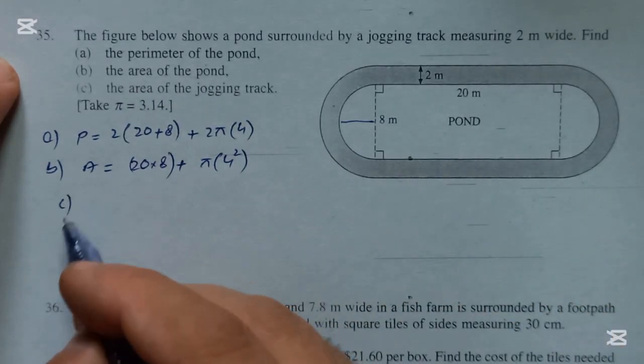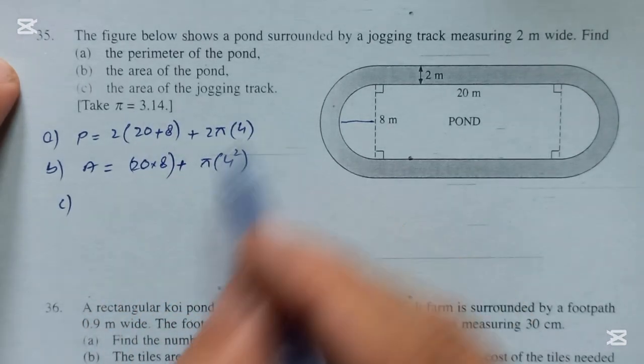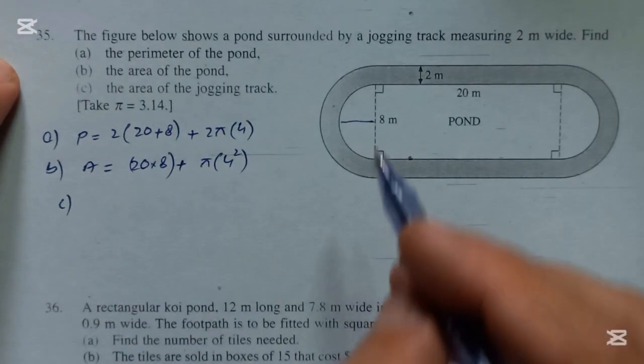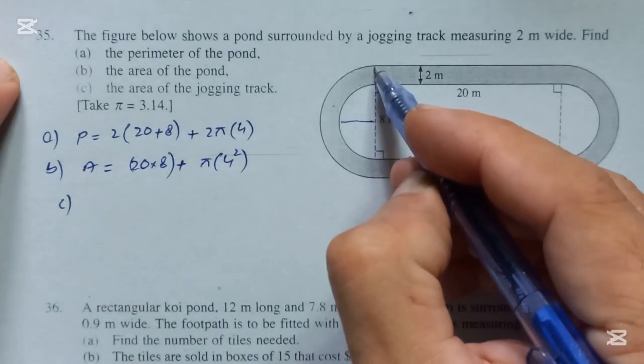And C part's requirement is the area of the jogging track. Okay, area. So this is a bigger rectangle now.